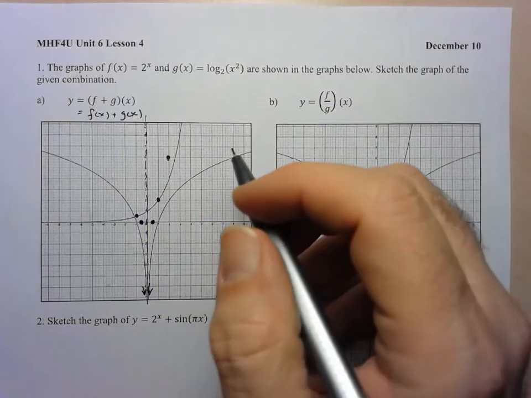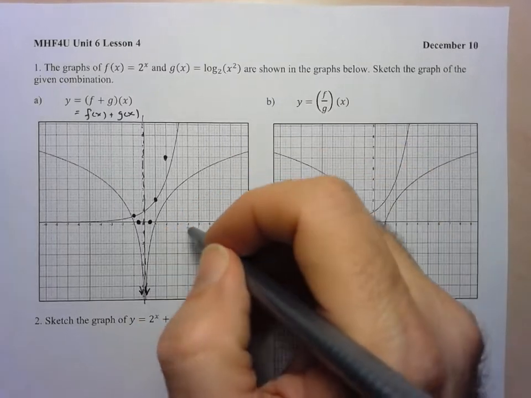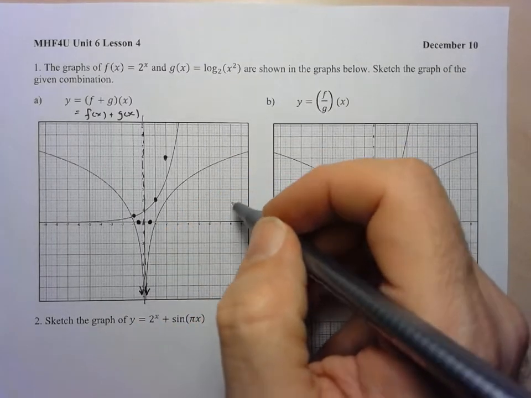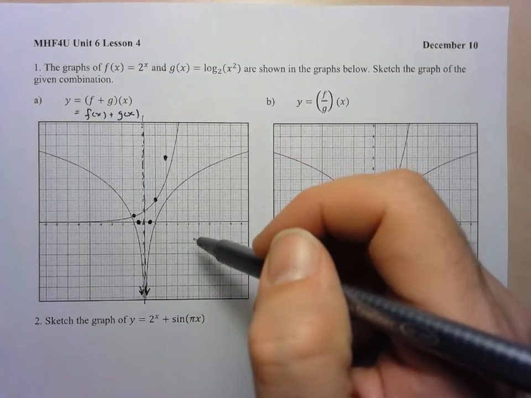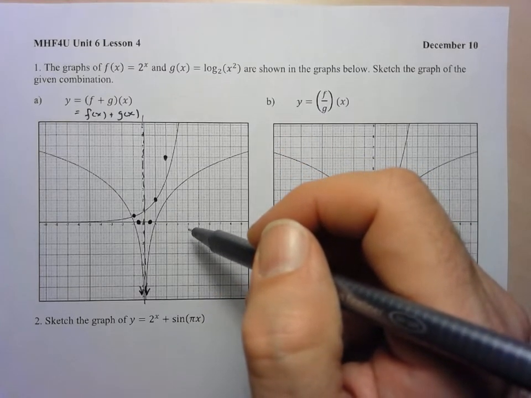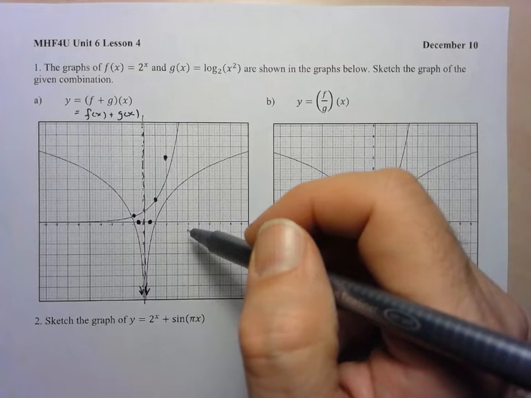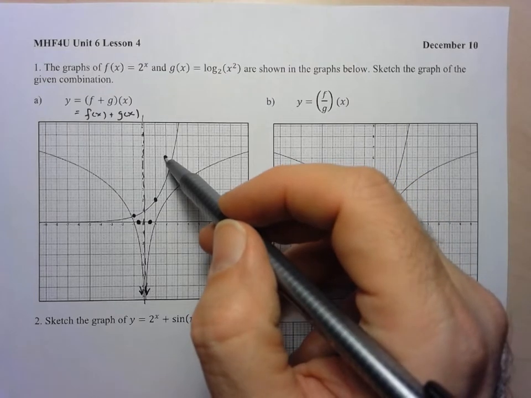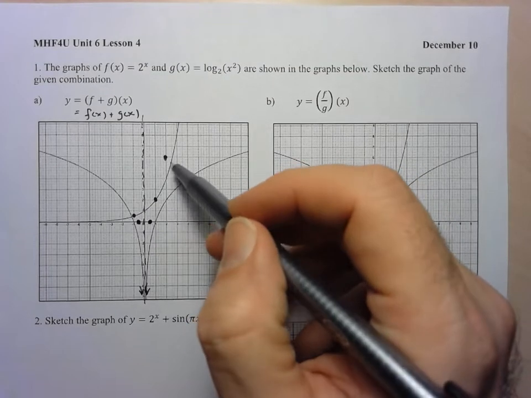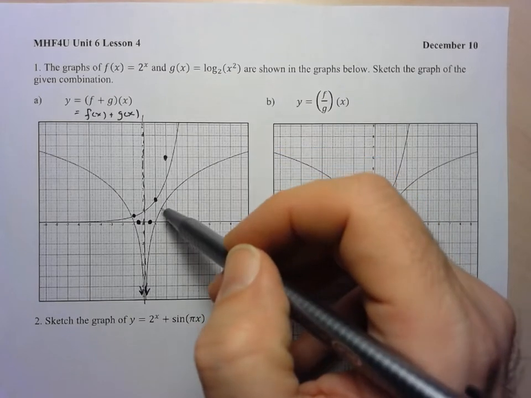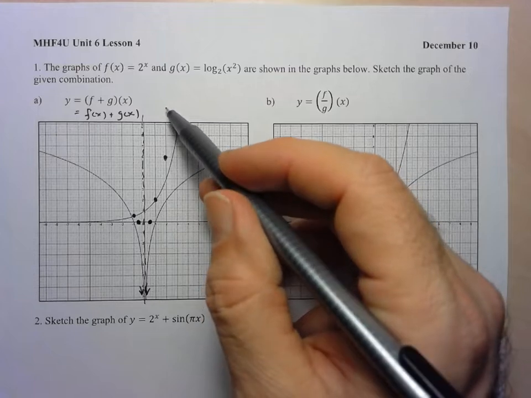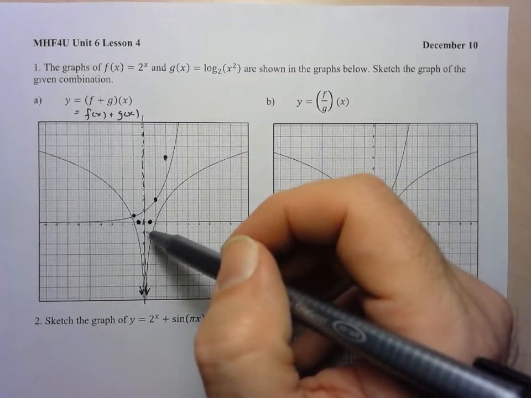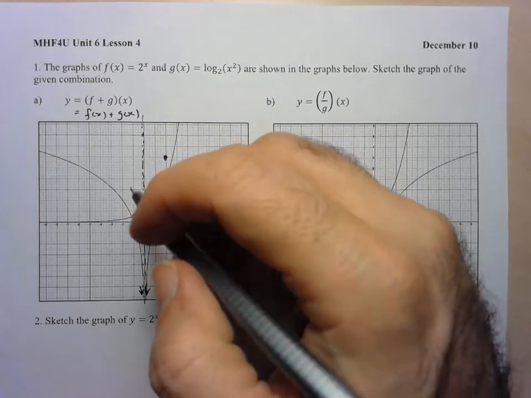So let's now go to the end behavior. As x approaches positive infinity, I'm adding two big positive numbers, and what happens when I add two big positive numbers? I get another big positive number. And this point gives me a bit of a hint: I'm taking 2 to the x, which is getting really big, and then I'm adding some positive number to it, so it should be getting bigger even faster. So I think I have enough information to now draw the right-hand side of this graph.